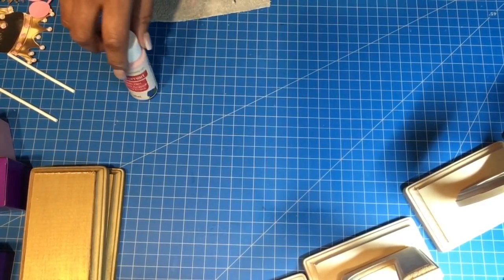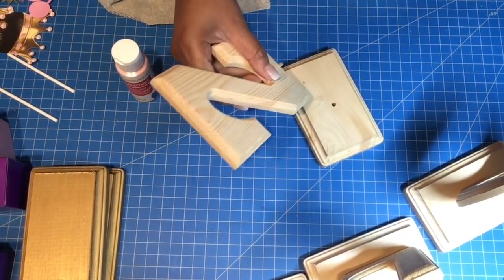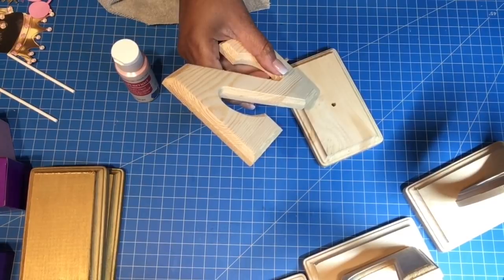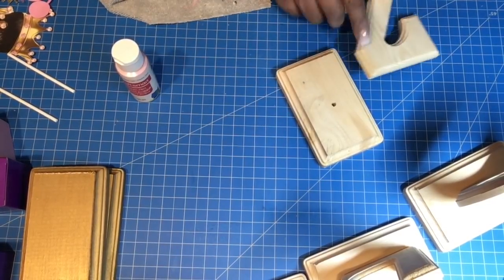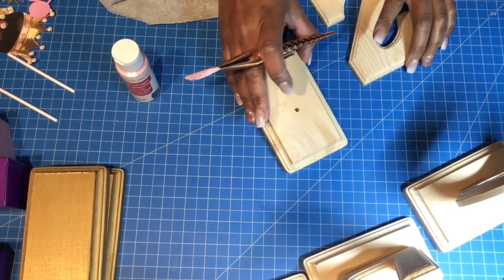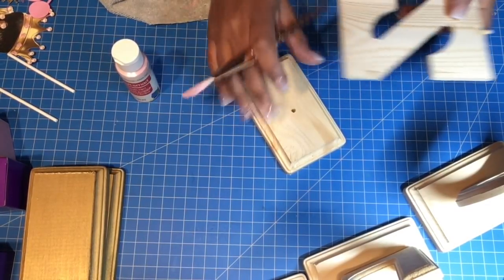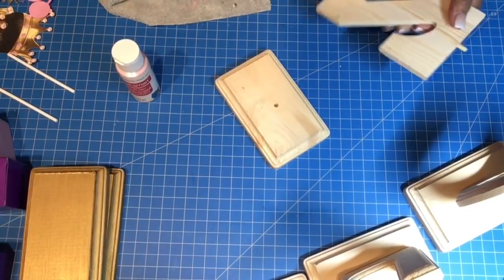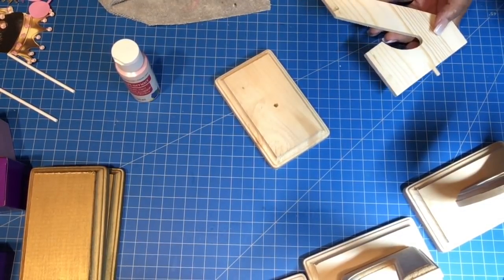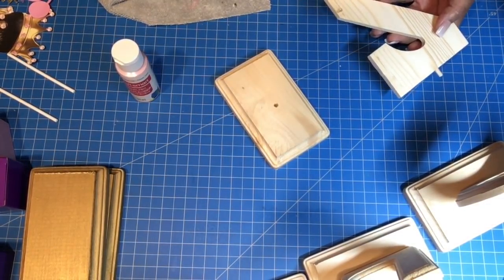Okay, we're done with the drilling. Now let's start painting. I have the pink acrylic paint, and let's start with the Z. I'm just going to go ahead and give it one coat and one coat, set it aside, and same technique with the other letters.